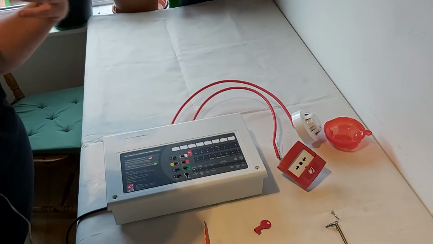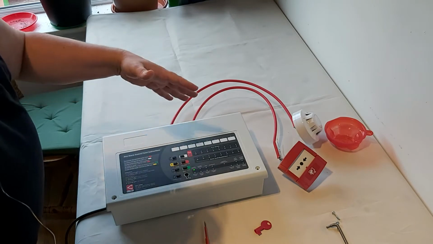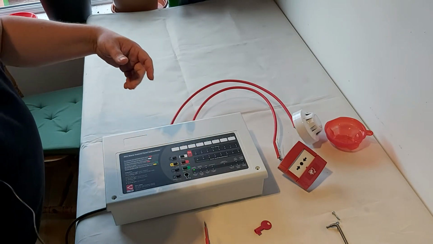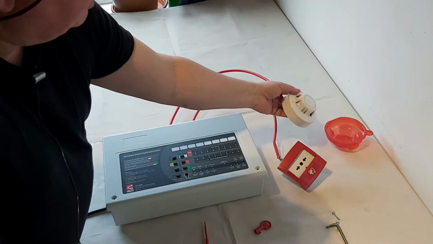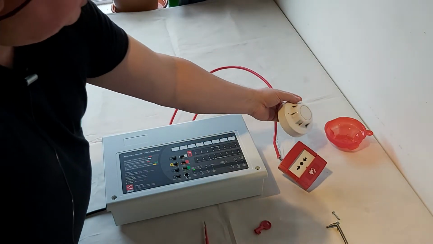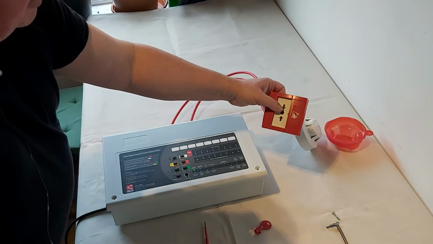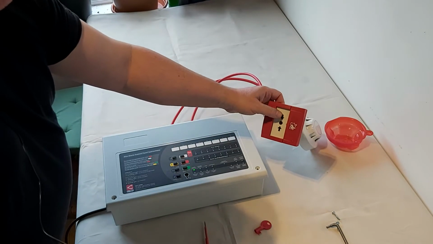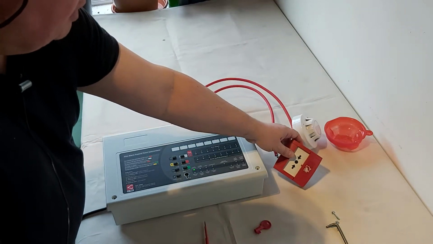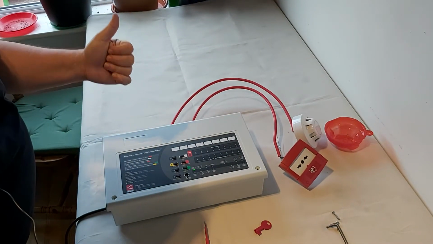And second function is obviously raise an alarm when the fire is detected. Fire will be detected either automatically by triggering one of the smoke detectors or heat detectors, or maybe also triggered manually by pressing a break glass unit, which is called manual call point. So first, detecting faults.